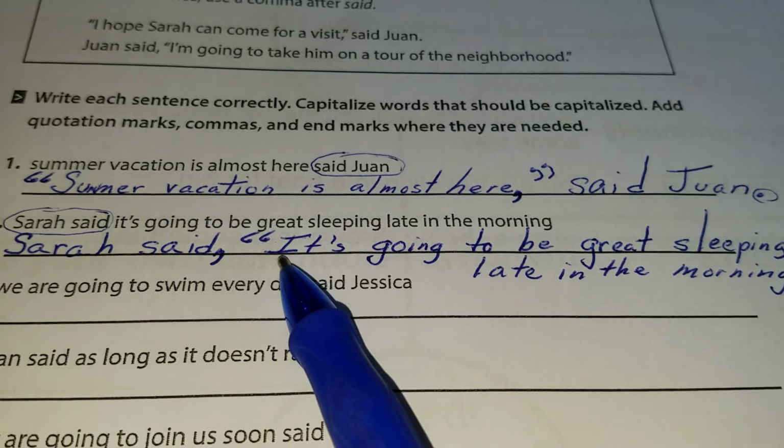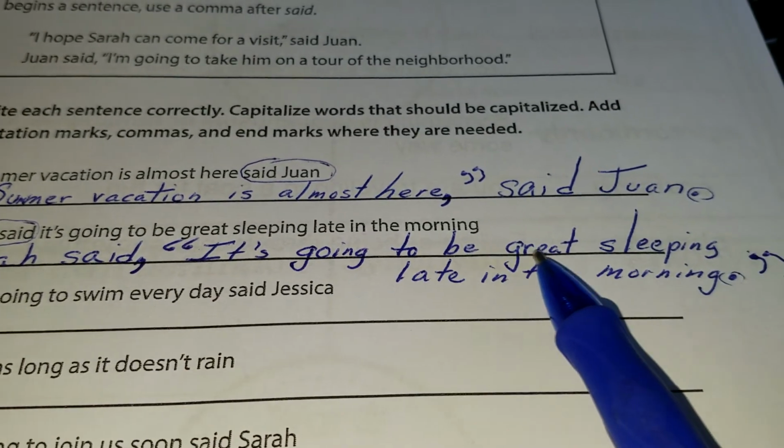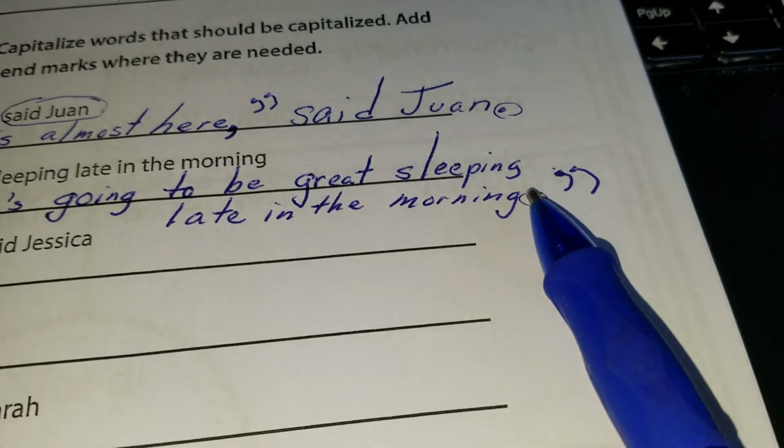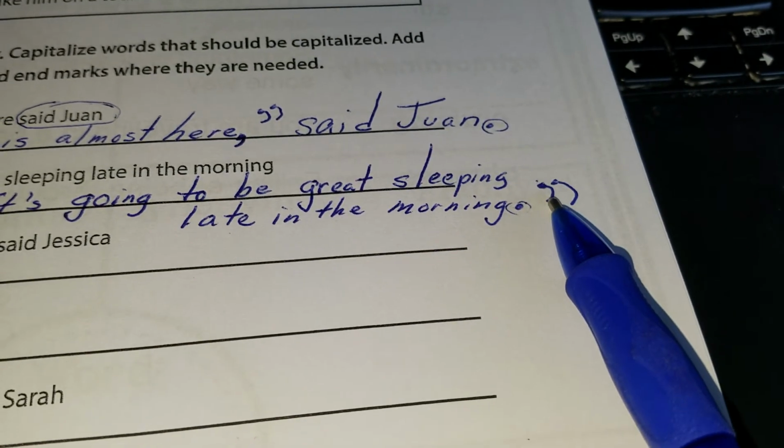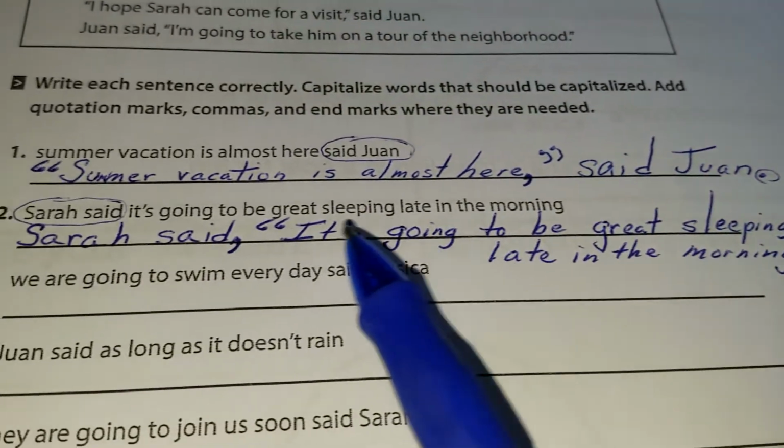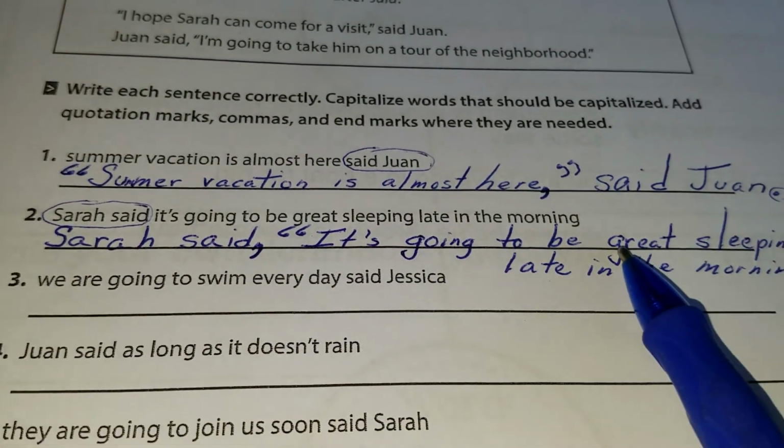So I make sure this is a capital. "It's going to be great sleeping late in the morning." Then I put my period, and then I close my quotes. All right? So this is really straightforward.